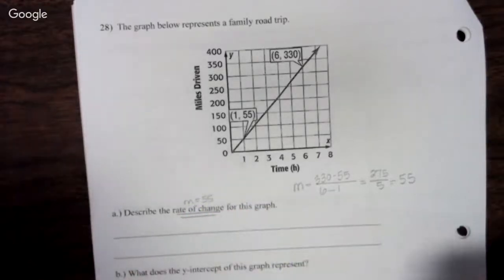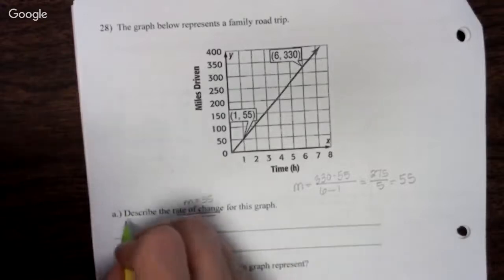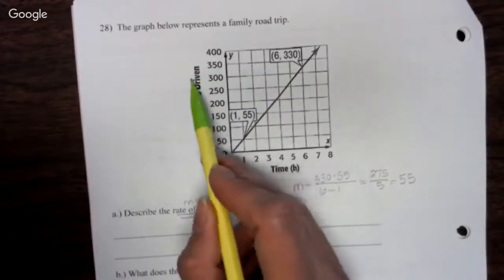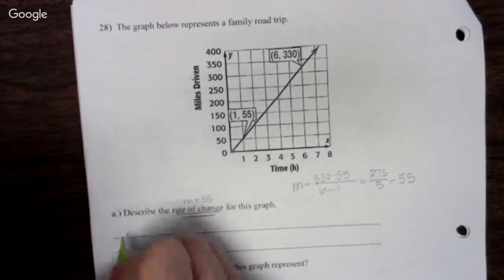All right. So what does this mean in terms of the graph? That means that you drove 55 miles for every 1 hour.